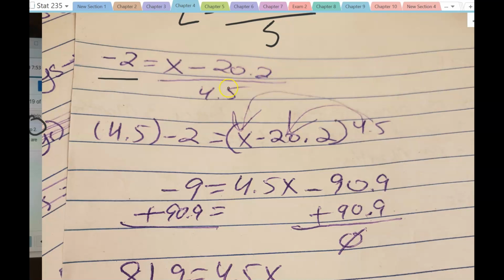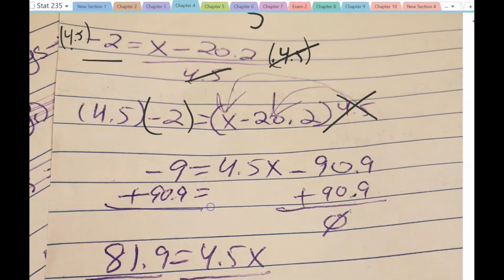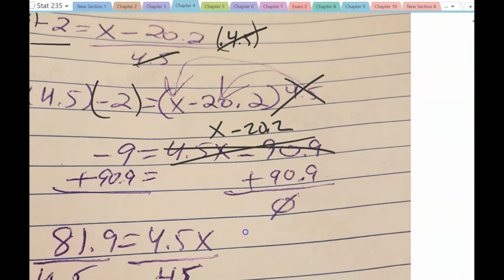So to solve this, you're going to multiply both sides by 4.5, right? And it looks like you did that. And when I do it on this side, it cancels. So I shouldn't have had a 4.5 over here. So 4.5 times -2 gives me the -9, right? And then on this side, instead of this, you have x minus 20.2.